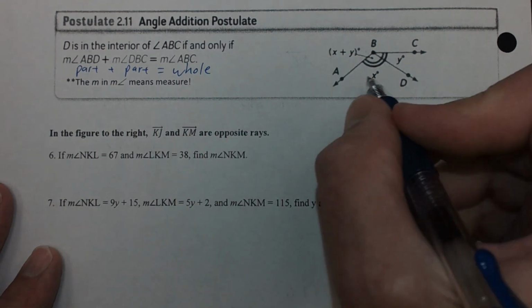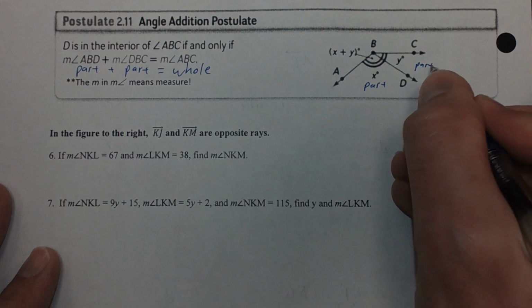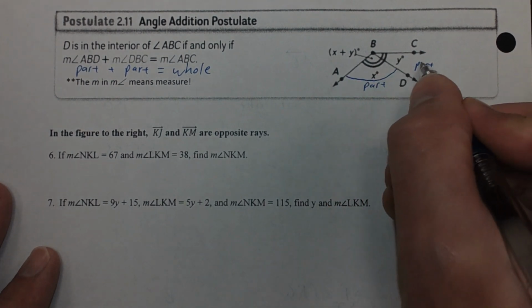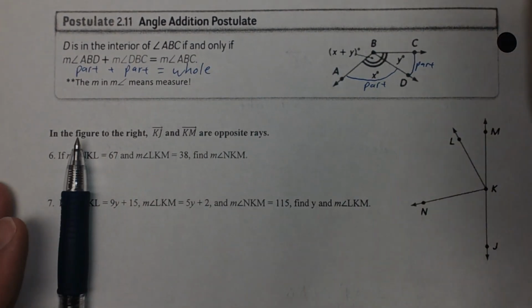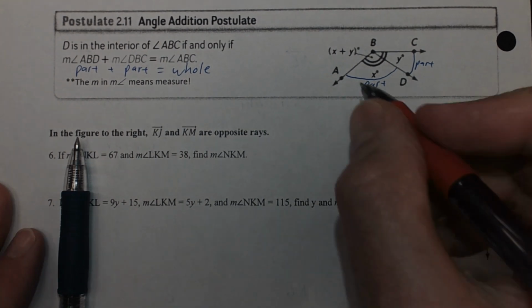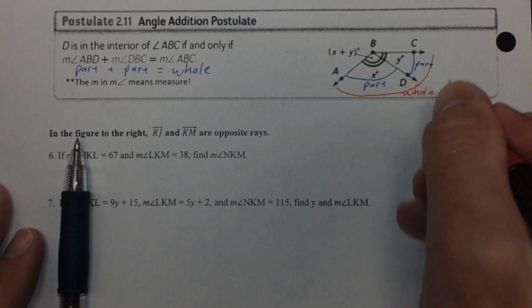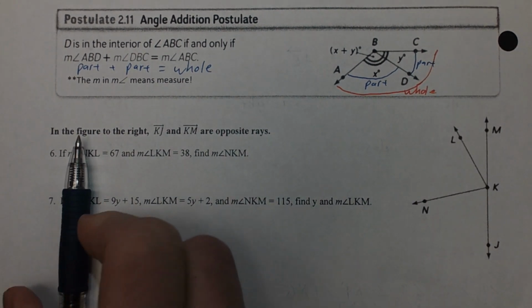In this case, you could say, well, this is one part, this is another part. Here's another part, and then the whole thing, I will write in a different color. The whole thing goes all the way across to include both of them.